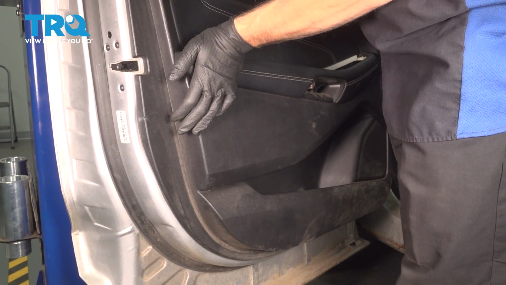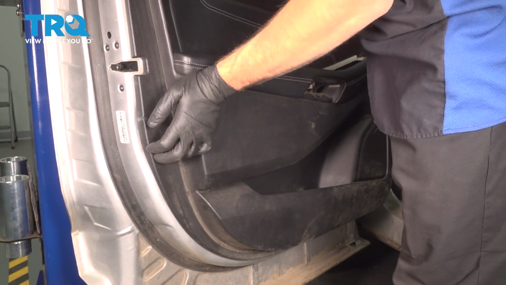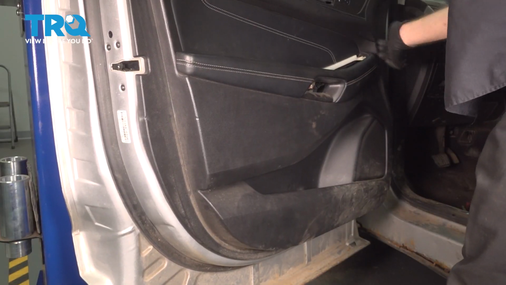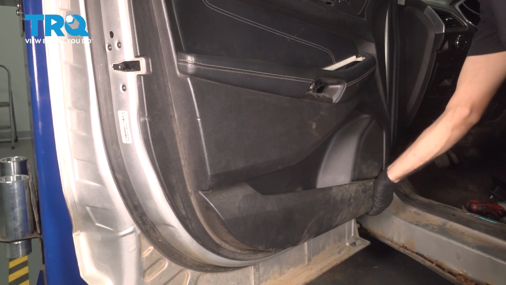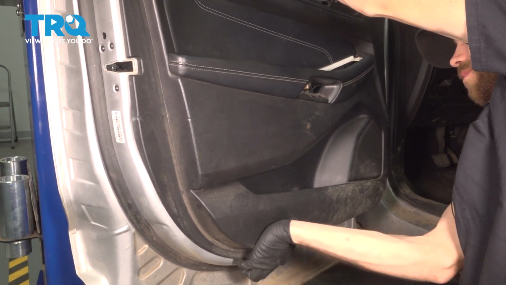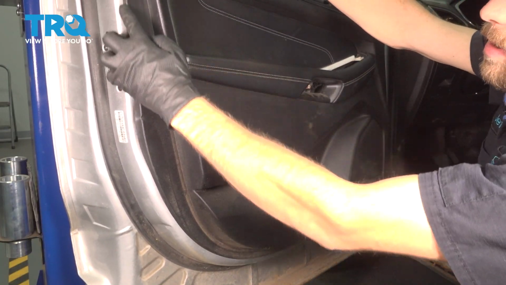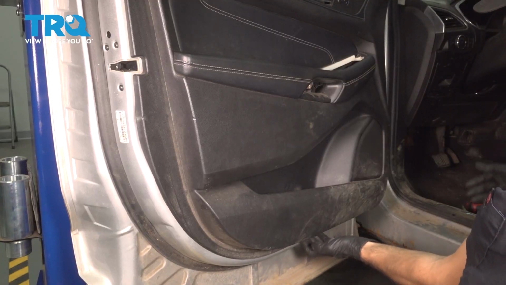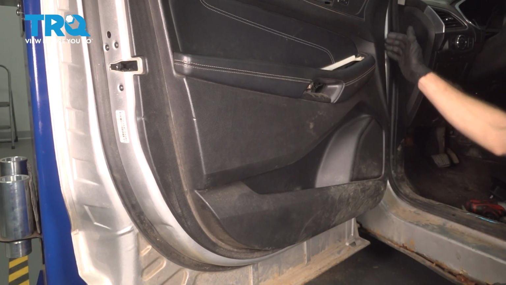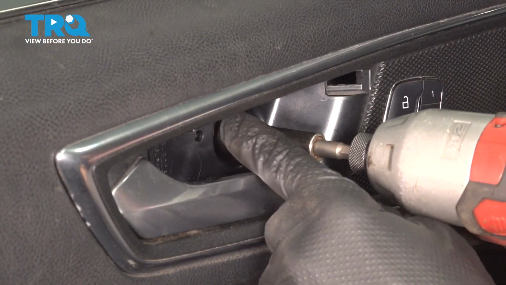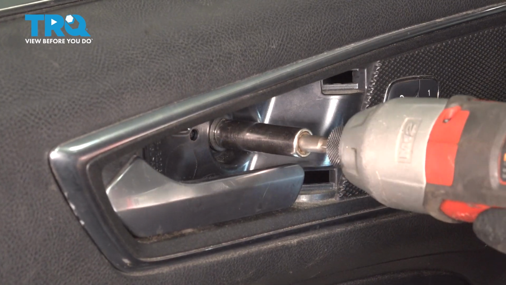Now you can start to push in the clips all around the edge of the door. Make sure that the panel is fully flat to the door all the way around. And start to get the hardware back into the door panel.